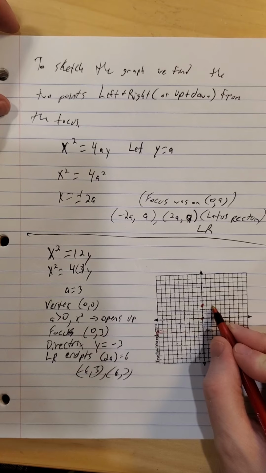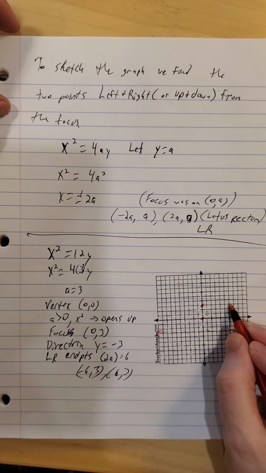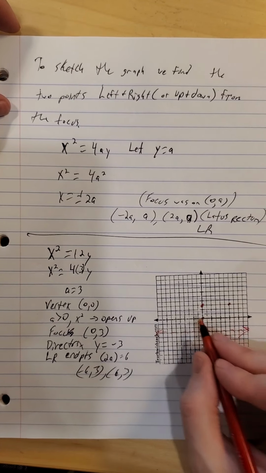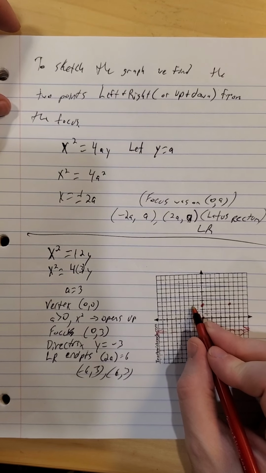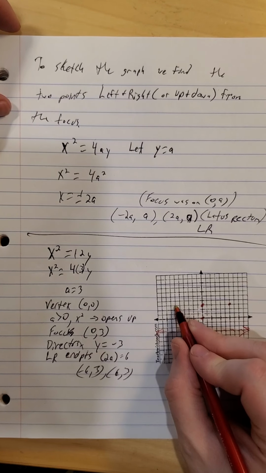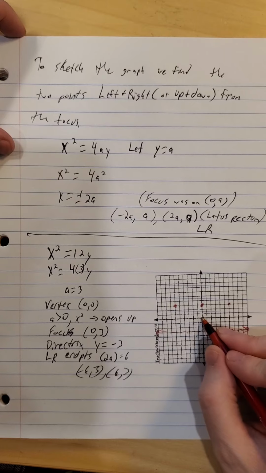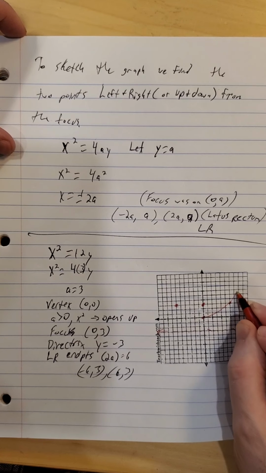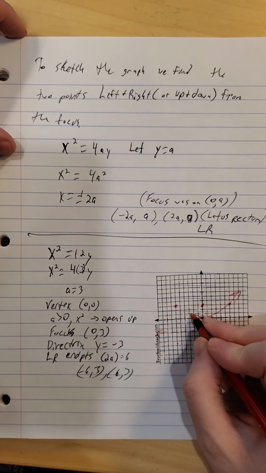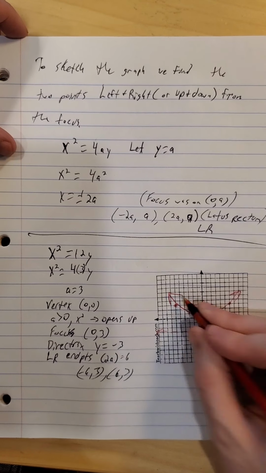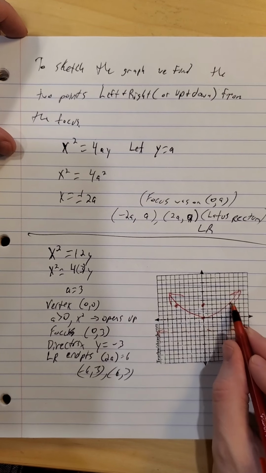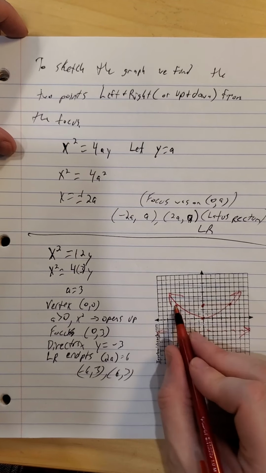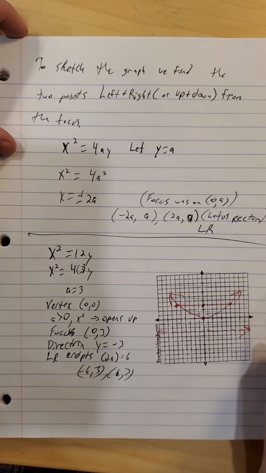So 2, 4, 6, and 2, 4, 6. So we go through the vertex and the 2 points at the end of the latus rectum. The latus rectum is just the line segment connecting those two points with the focus in the middle.